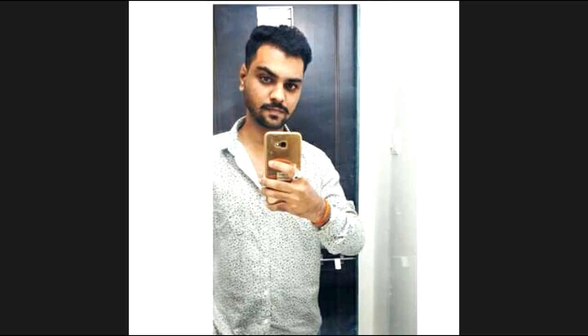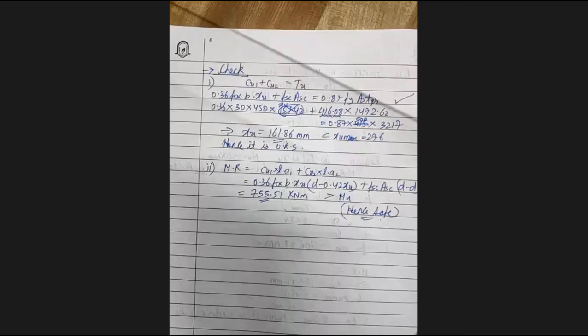Okay, fine. I hope now we have done all the types in this problem. Now we will see one numerical from the paper, and see how it is asked in the paper. Take the paper quickly, we will see the problem and solve it so that we get the idea of how the question is asked.